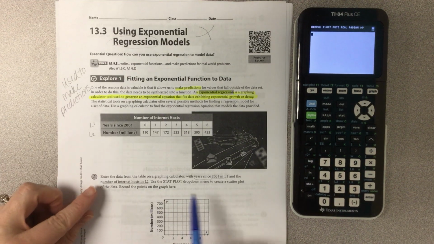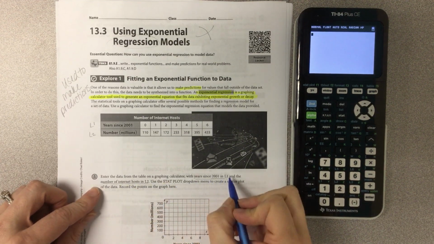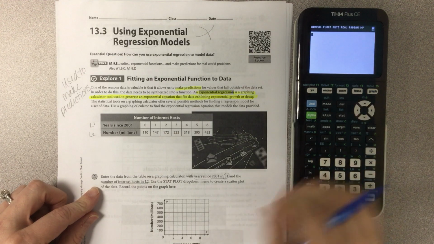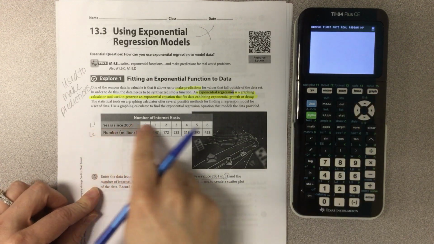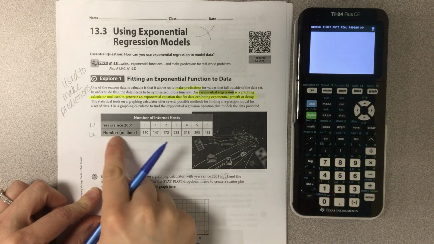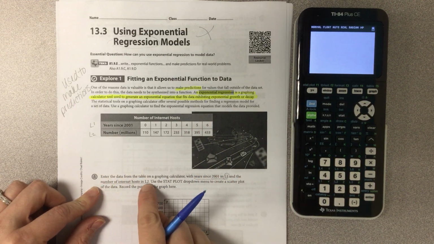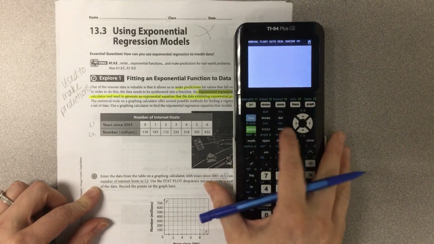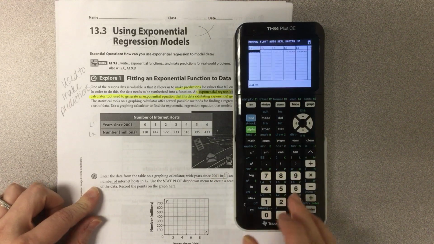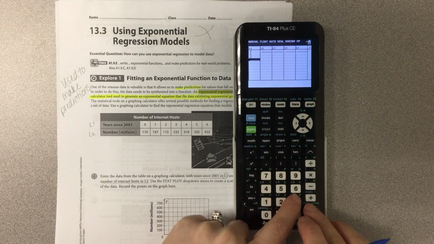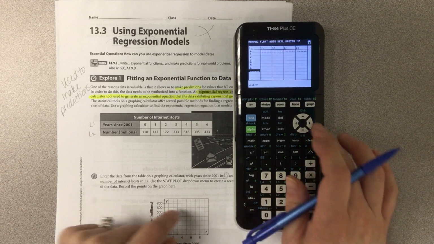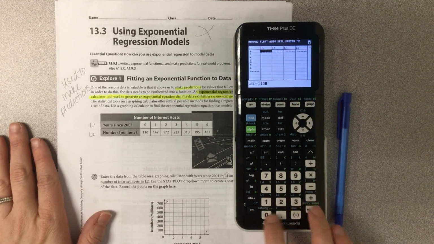All right, so it tells us these button presses for L1 in our stat edit screen. We're going to use years since 2001 as the L1 list, and then we're going to use number in millions, the number of internet hosts, as the L2 list. If you don't remember how to get there, we're going to hit stat, edit, and then our L1 list, and our L2 list.